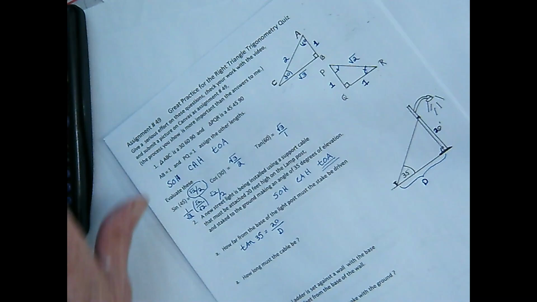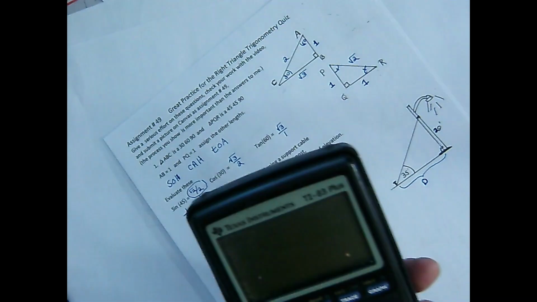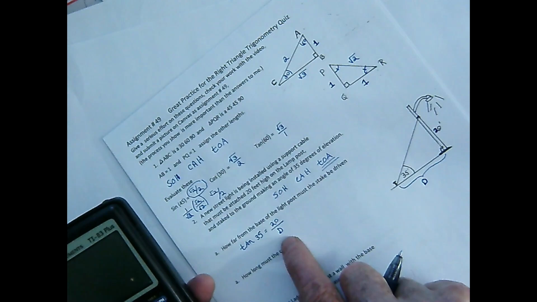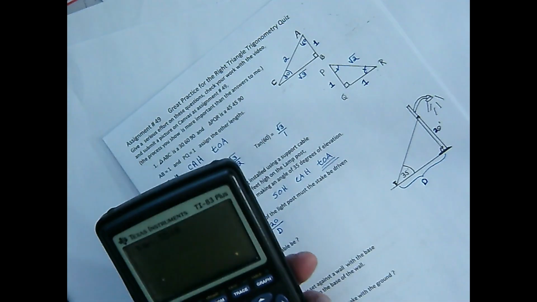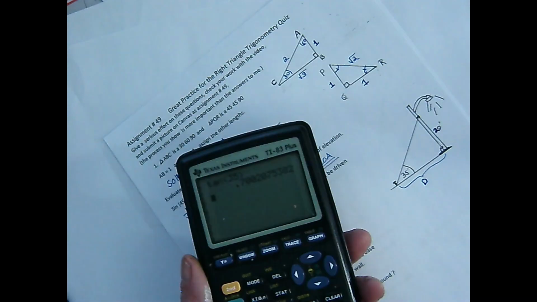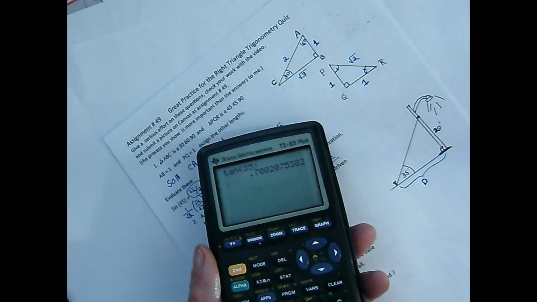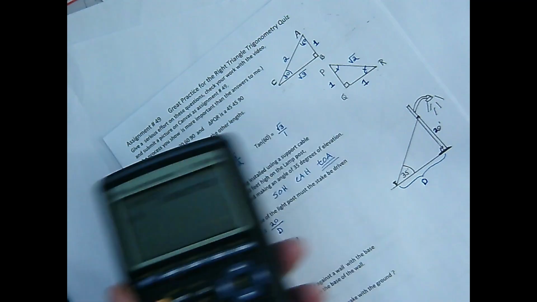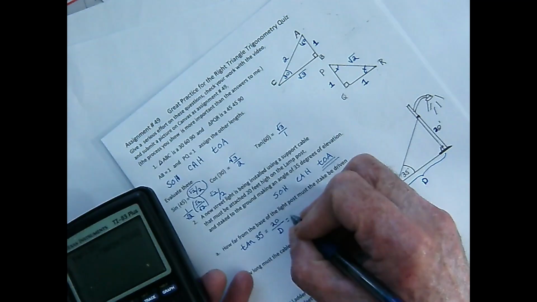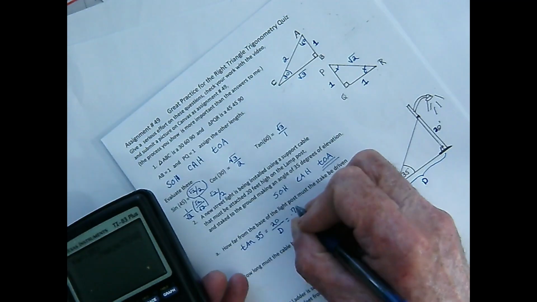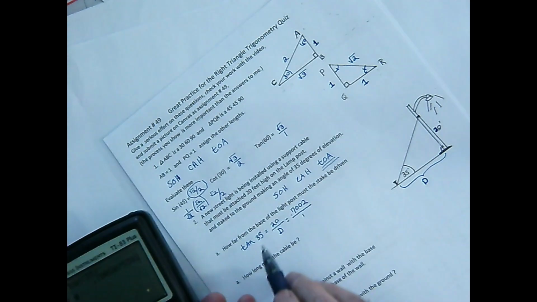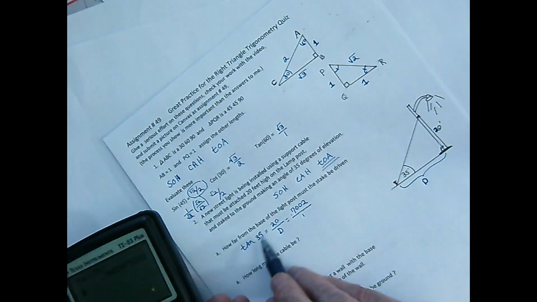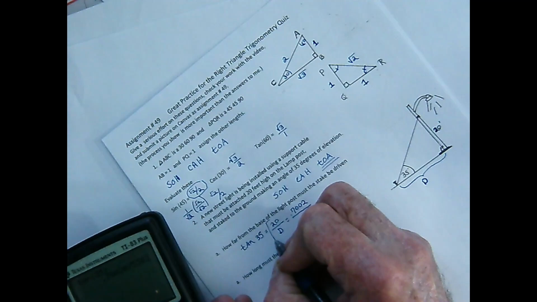Now pull up my trusty calculator, turn everything on and clear it up, and figure out, well, what do you say the tangent of 35 is? Hoping that you're doing the same thing at this moment. And it tells me the tangent of 35 is 0.7002 over 1. The tangent of 35 is equal to this ratio, and the tangent of 35 is equal to that ratio. Therefore, those two ratios are equivalent.